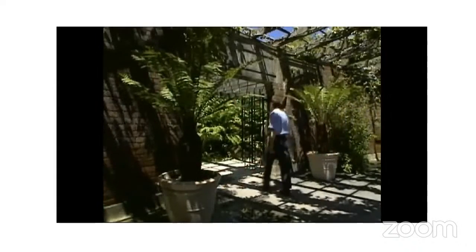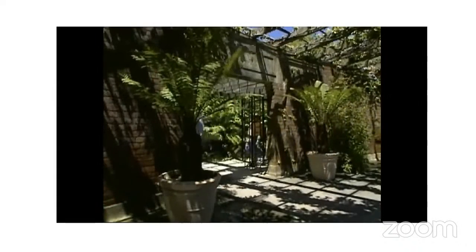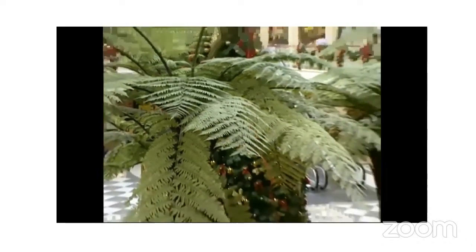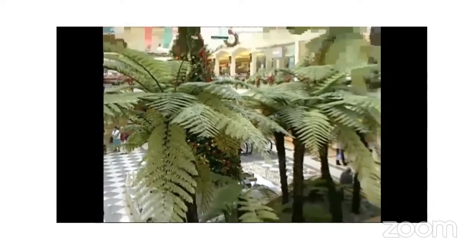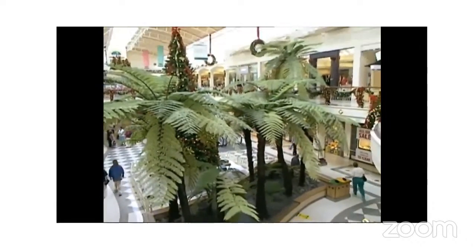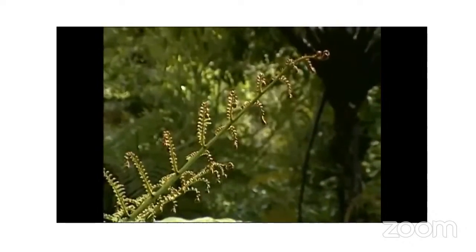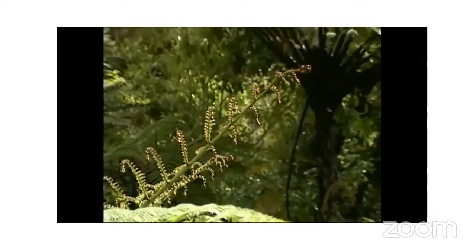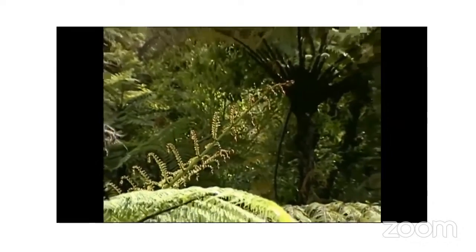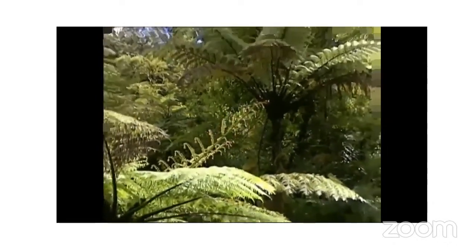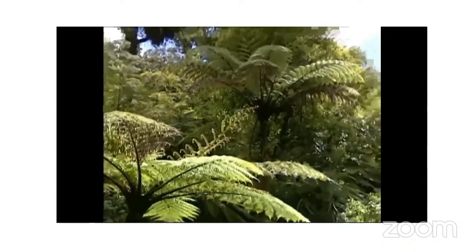Ferns are popular in our parks and gardens, and even brought indoors to enhance our living spaces. There are as many as 12,000 species of ferns throughout the world. Some are the size of your fingernail, while others are as tall as a tree.